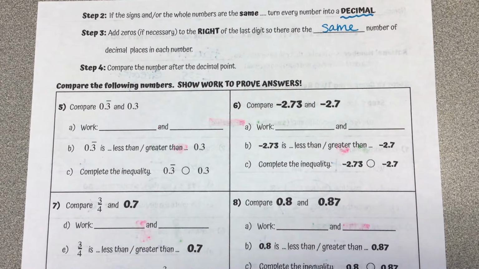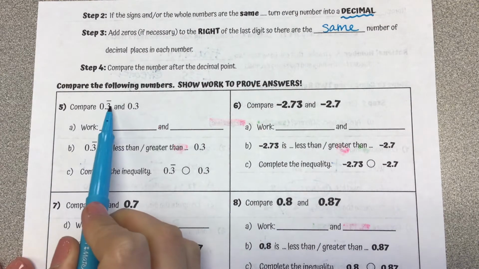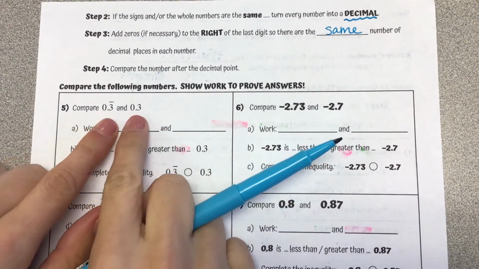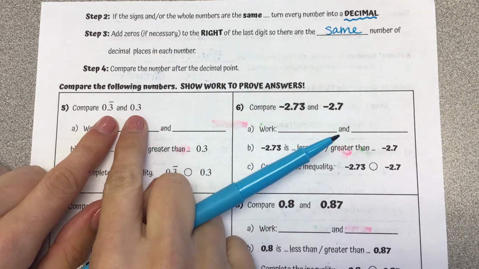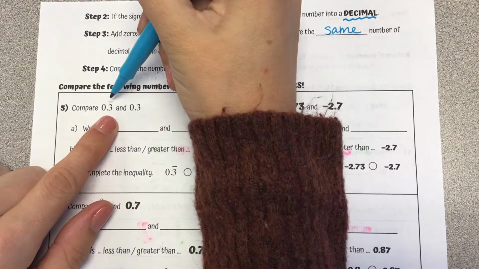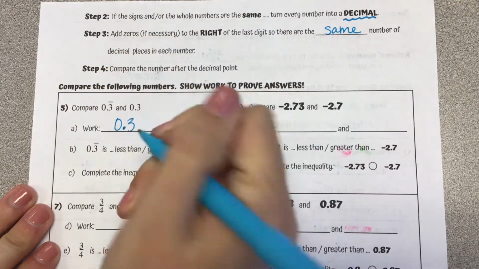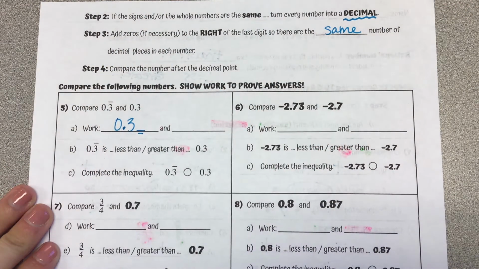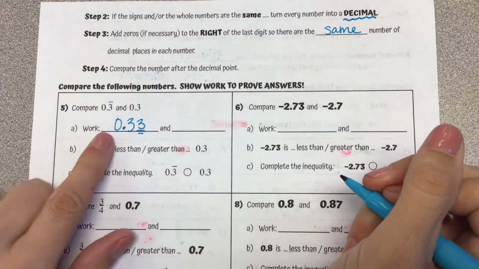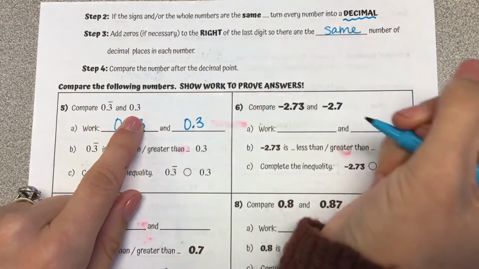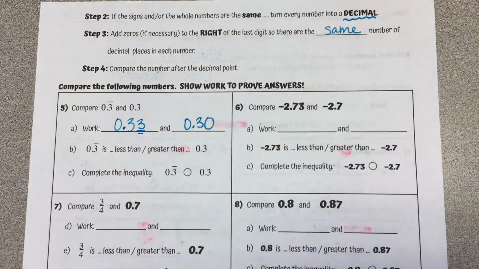So looking at this, compare 0.3 with the line over it and 0.3. So they're both positive, they have the same whole number. We need to look at the decimal. It looks like they're equivalent, but remember this line over the 3 means that it repeats. So if I add another decimal value, it would be a 3 because it's 0.3 repeating. Versus for the 0.3 without the line, if I add another decimal value, it's just 0.